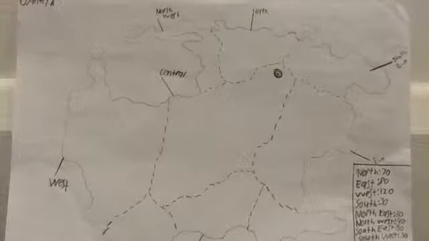Here we have a country we made up, country X. Country X is divided into 9 regions: north, northwest, west, southwest, south, southeast, east, northeast, and the central. The country's capital is in the northeast of the central.